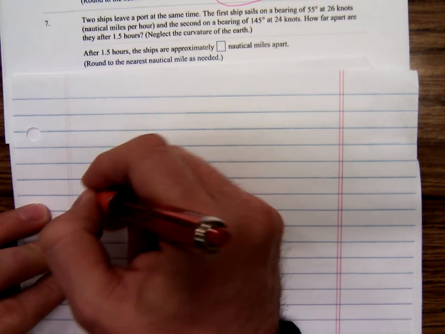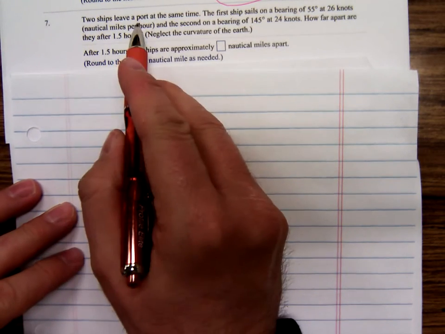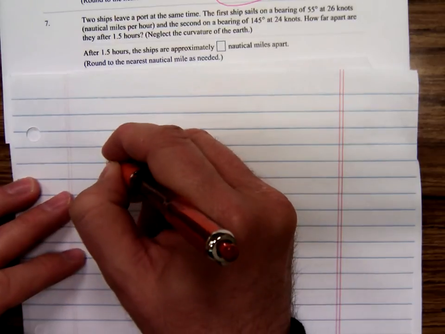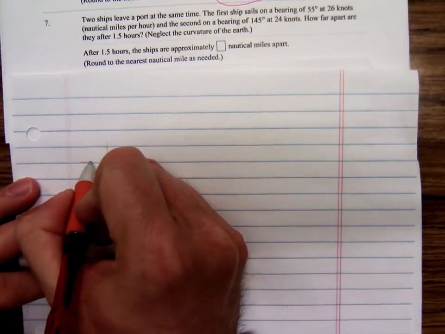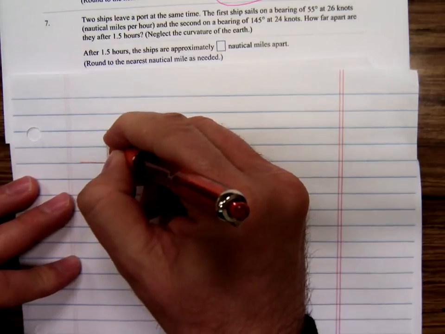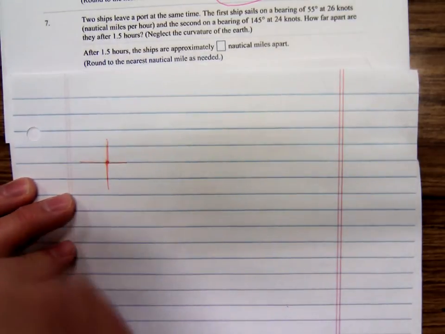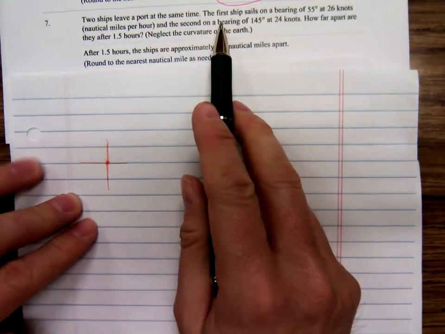So, I'll just start off. Two ships leave a port at the same time. So, I'm going to put a dot right here. I'm also going to very lightly draw my north, south, east, west grid lines. The first ship sails on a bearing of 55 degrees.